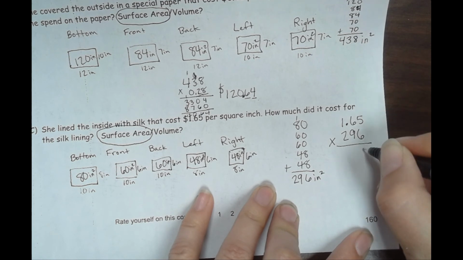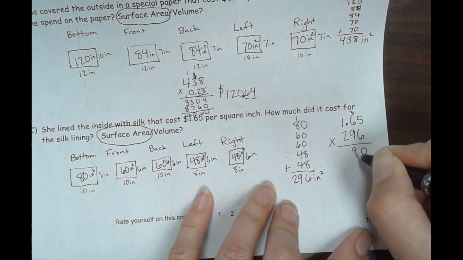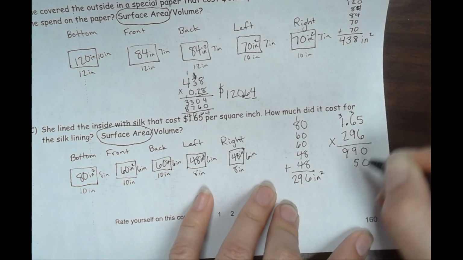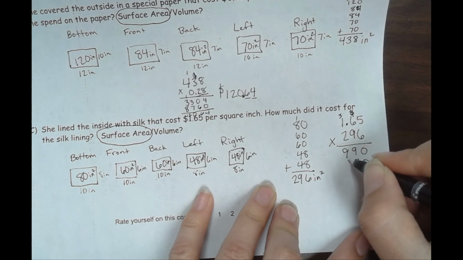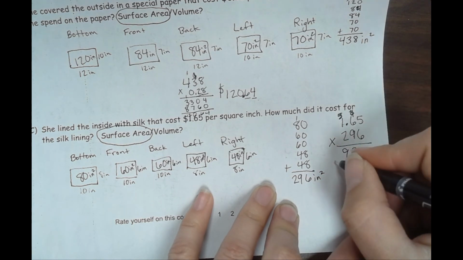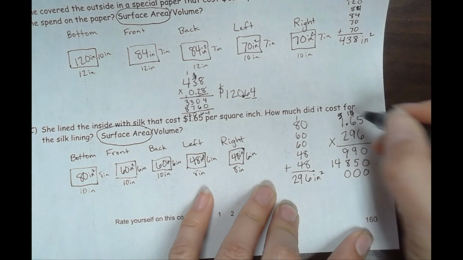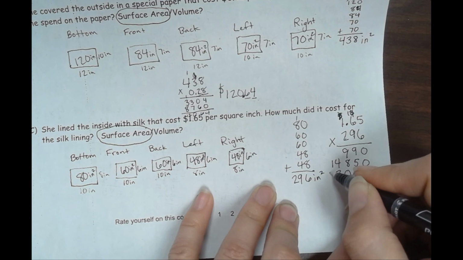6 times 5 is 30, regroup 3. And 6 times 6 is 36, plus 3 more is 39. Regroup 3. 6 times 1 is 6, plus 3 more is 9. 0 placeholder. 9 times 5 is 45, regroup 4. 9 times 6 is 54, plus 4 more is 58. Regroup 5. 9 times 1 is 9, plus 5 more is 14. 2 0 placeholders. 2 times 5 is 10, regroup 1. 2 times 6 is 12, plus 1 more is 13, regroup 1. 2 times 1 is 2, plus 1 more is 3.